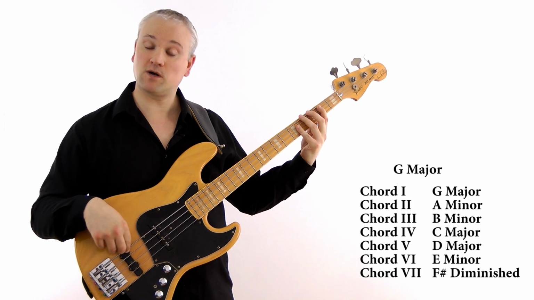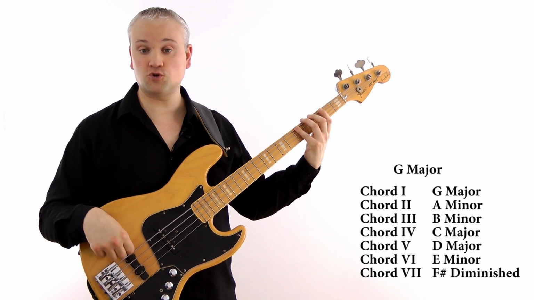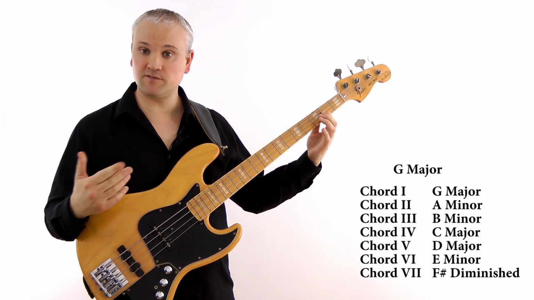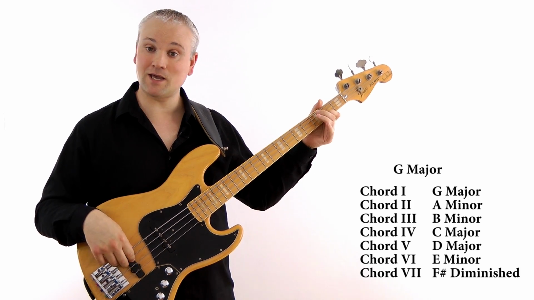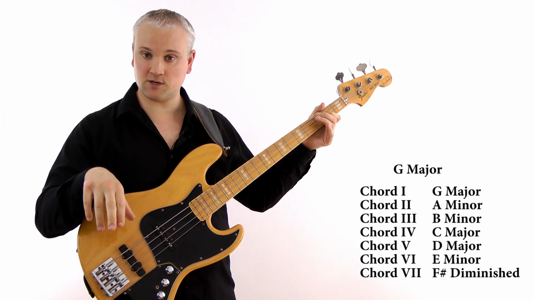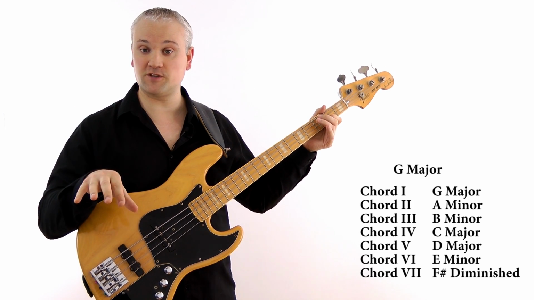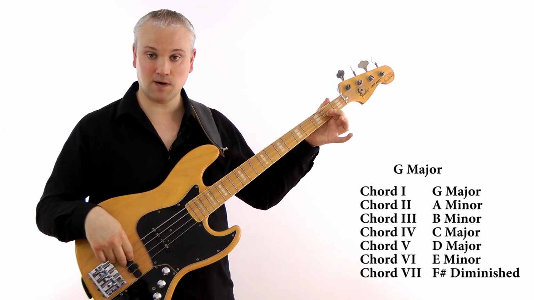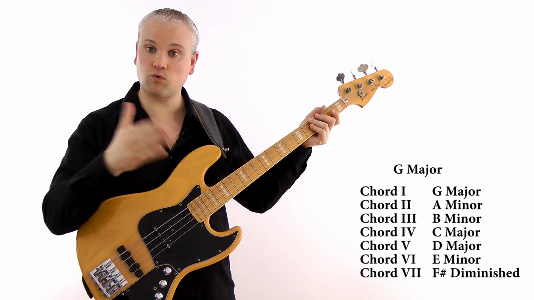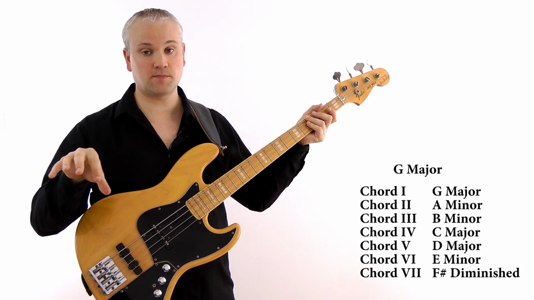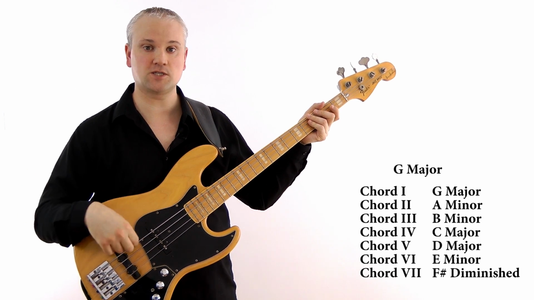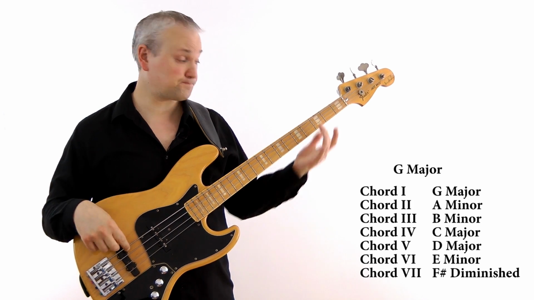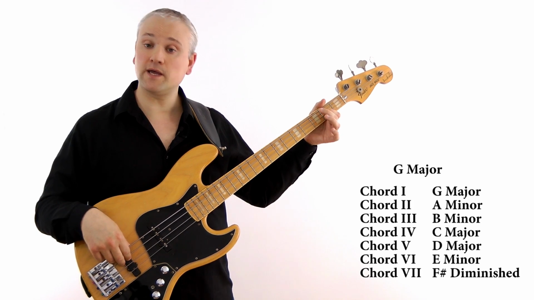Chord 6, well, we work up through the scale. 1, 2, 3, 4, 5, 6. That's an E. So in the key of G major, chord 6 is E. And because we know the major and minor qualities of each chord, we know that chord 6 is minor. So that should be an E minor. Okay? Remember what I said? Chord 1, 4, and 5 are major, the rest are minor, apart from the 7, which is diminished. So far, we've got chord 1, G major, chord 6, E minor.